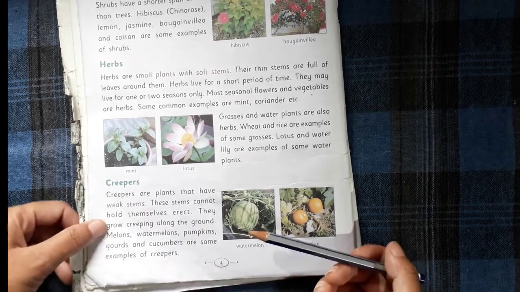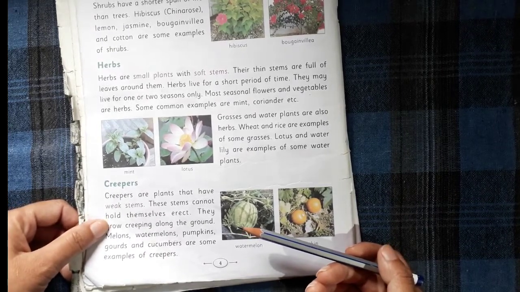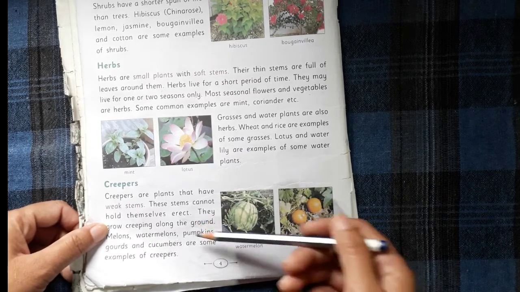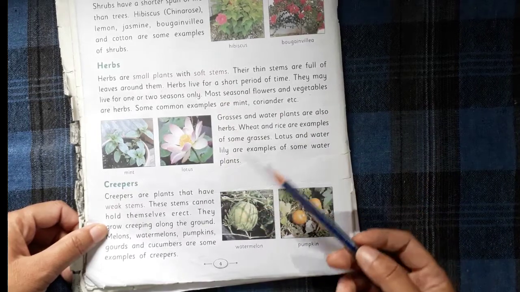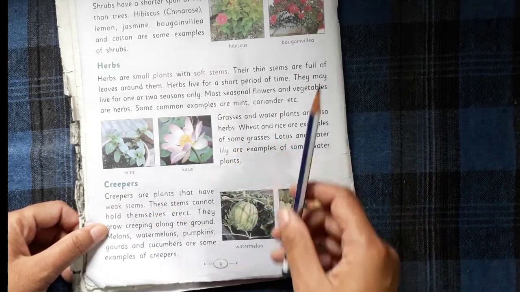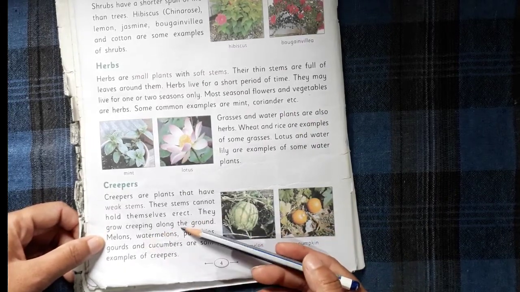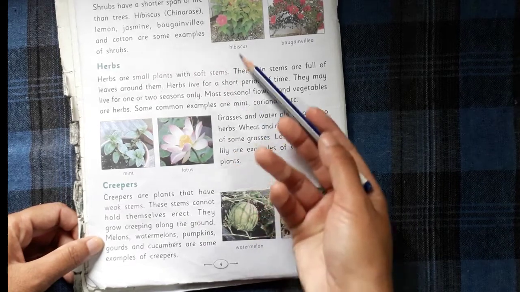Creeper plants have weak stems and they cannot hold themselves erect. Erect means straight, sida. They cannot grow straight like trees. They grow creeping along the ground. I have told you earlier, they creep on the ground like this.